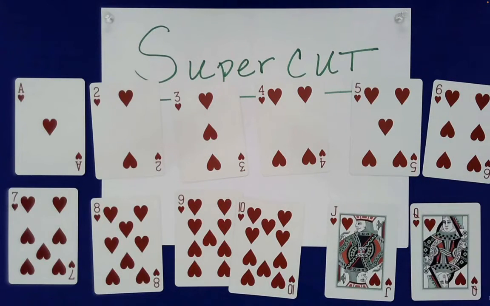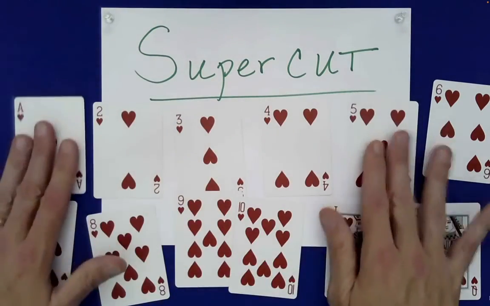Okay, so a SuperCUT, which I've never heard of before. This is not in the literature. This is a name I thought of.